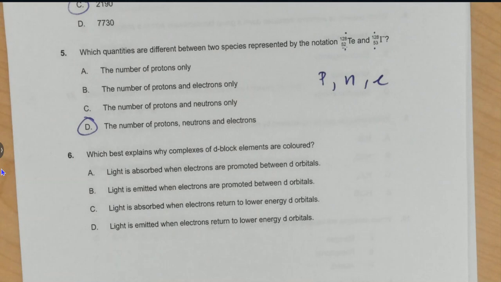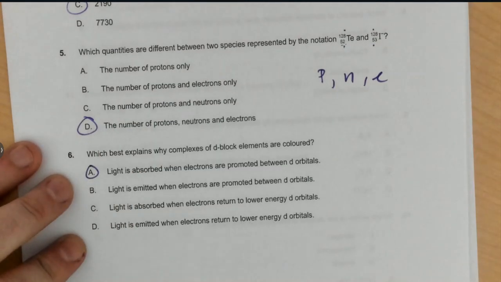So number 6, which best explains why complexes of d block elements are colored? So this is a little bit different than the formation of the emission spectrum. Remember, when the ligand bonds to that transition metal cation, it splits the d orbitals into 2 discrete levels. The absorption of light causes the electron to become promoted, and if it absorbs light, the rest is reflected. So the answer is A.